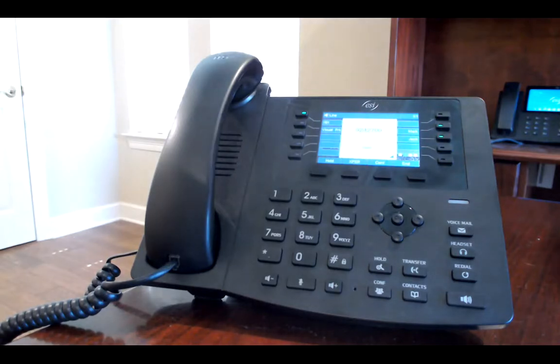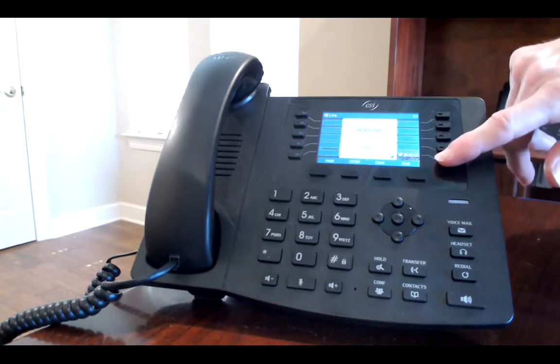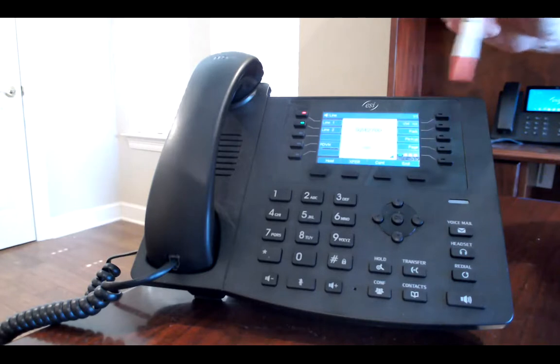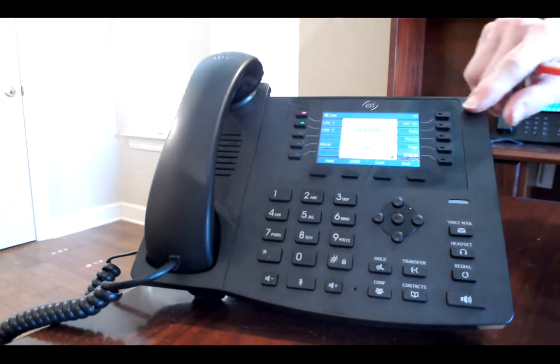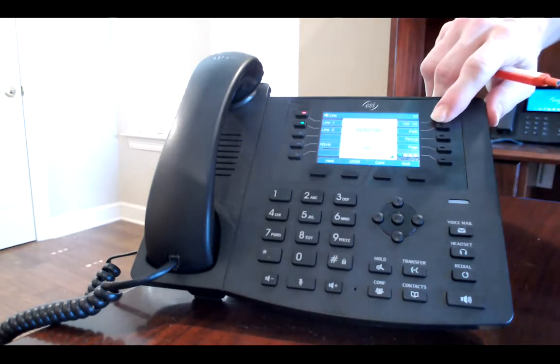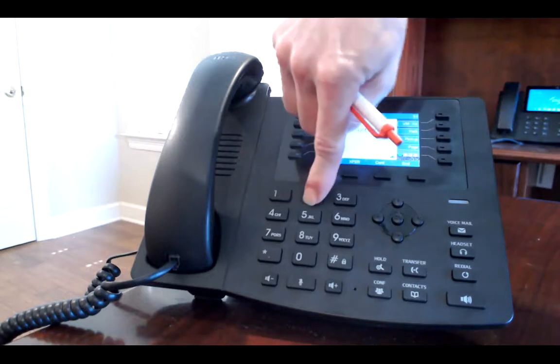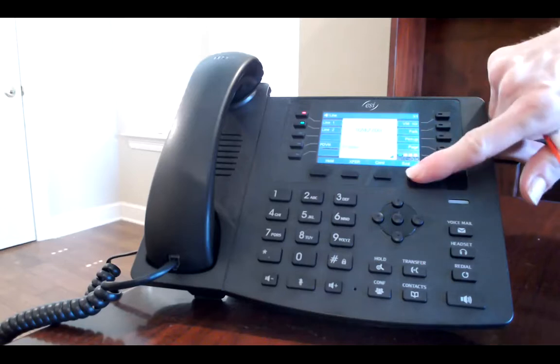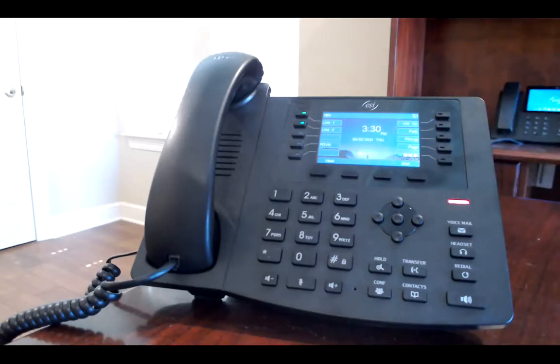You can also transfer to someone's voicemail by pressing, and I'm going to use my page jump to return to my main screen where I have a VM Xfer. So if you have a transfer to voicemail button, then you can press that and dial the extension number you want to send it to and the pound, and that will send the call immediately to that person's voicemail.